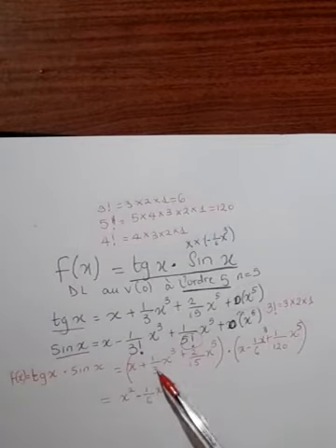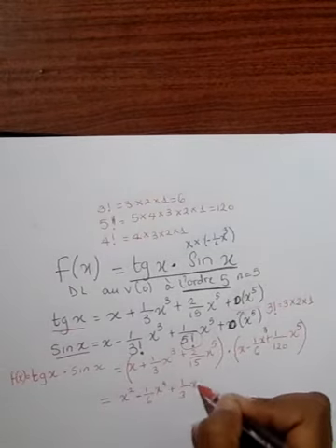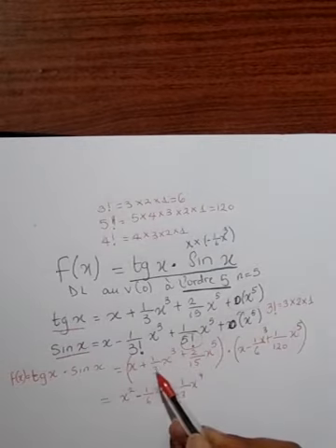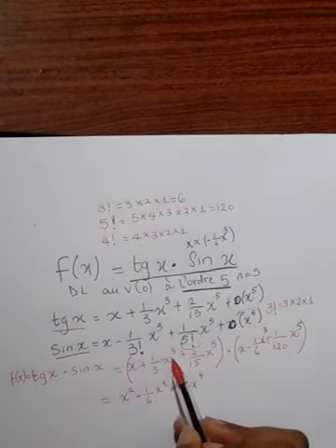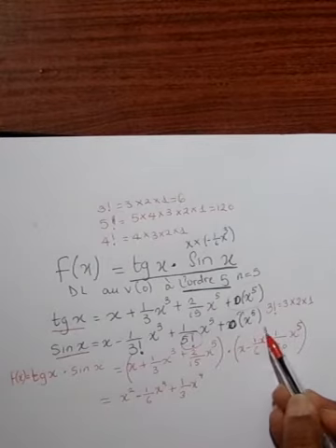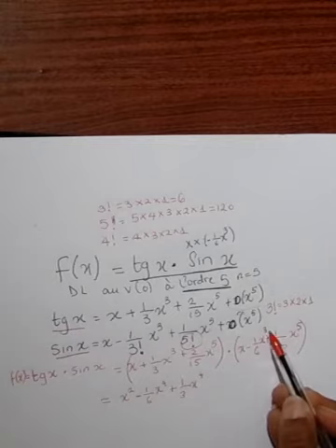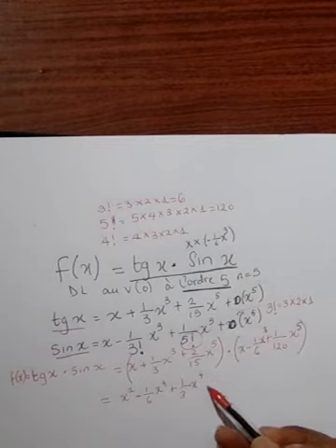So we have 1 over 3 x raised to the power of 3 times x. So that's 1 over 3 x raised to the power of 4. Then again 1 over 3 x raised to the power of 3 times minus 1 over 6 x raised to the power of 3. Now we see 3 and 3, so that's going to give us 6, so we can't add it to our DL.